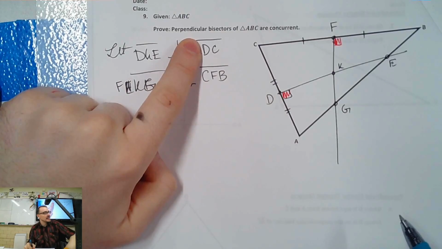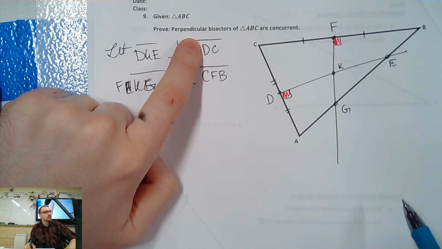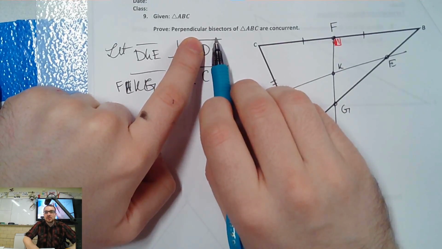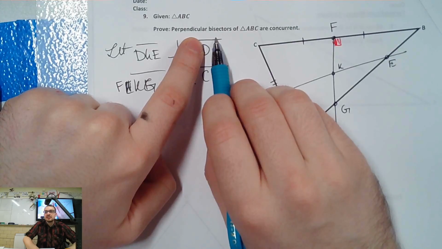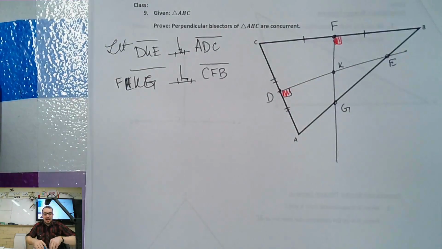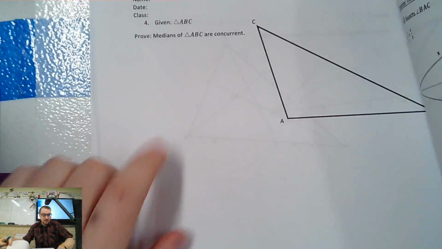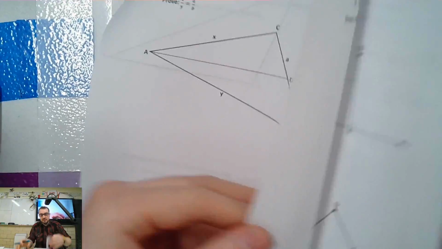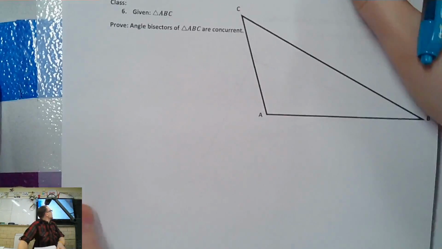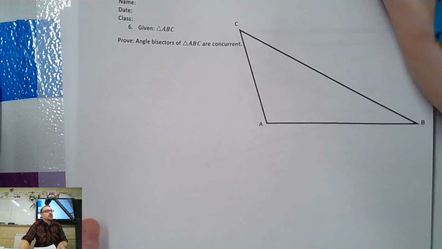Perpendicular bisector theorem and its converse. Because we're dealing with perpendicular bisectors. This is hard. Right? You're going to use perpendicular bisector theorem and its converse because we're talking about perpendicular bisector theorem. When we do the angle bisectors one, we'll use angle bisector theorem. TAB, right? Triangle angle bisector theorem.